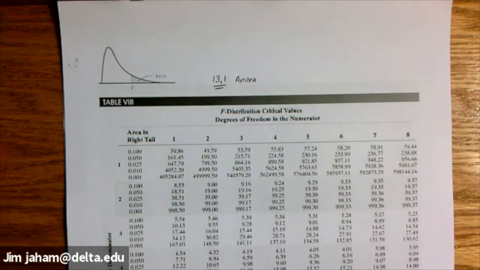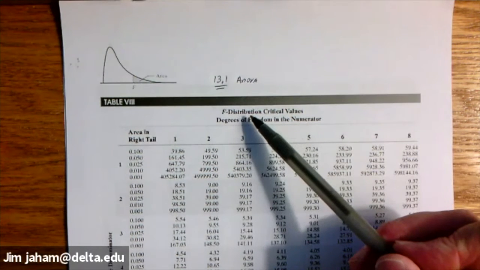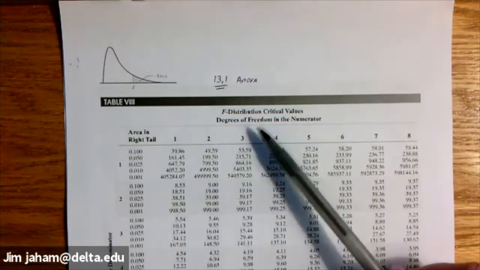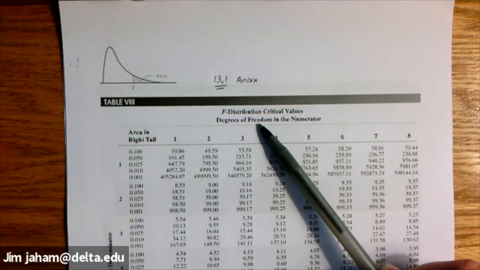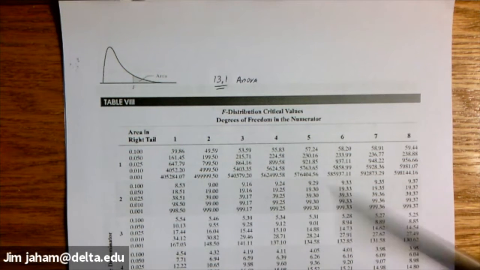But you will be using a new table. This is table 8. And in this table, you can see that this is called the F distribution. And all of these numbers in here are critical values that you can identify if you're going to use the classical approach. And there is a classical approach to this one.